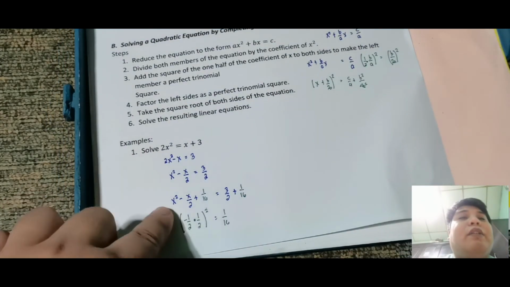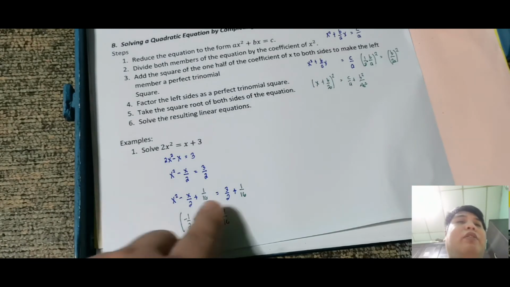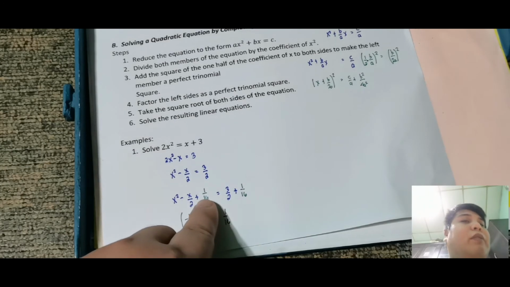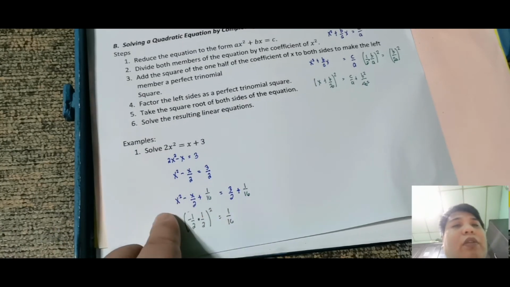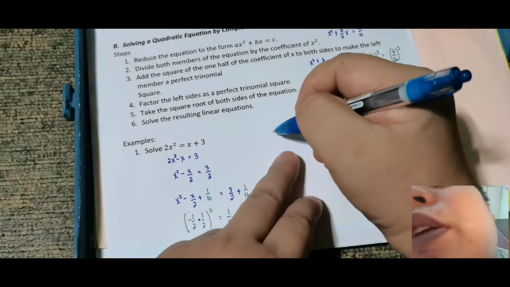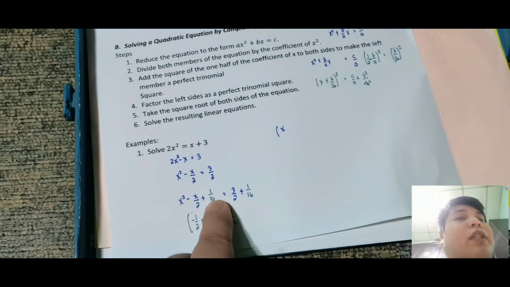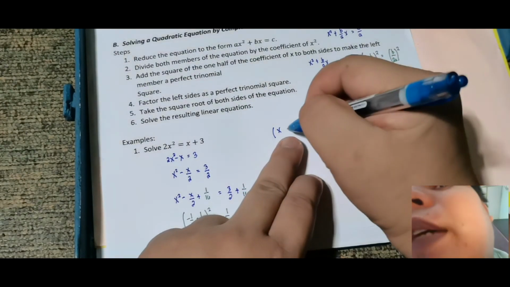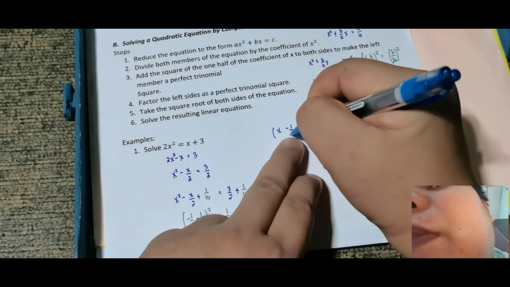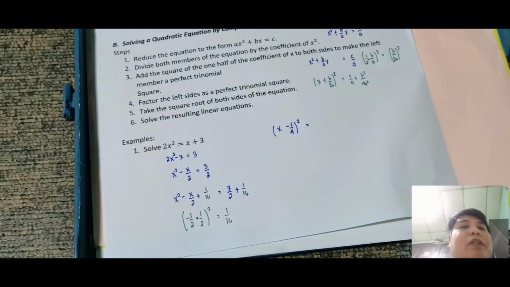Okay, next. Itong part na to is perfect square trinomial kasi 1/16 na. Ngayon, ifa-factor na lang natin yan. Square root ko yung x squared, x. Square root ko yung positive 1/16, that is 1/4. Tapos, minus yung gitna, so therefore, that is minus 1/4. Tapos, naka-square. Equal to 3/2 plus 1/16.